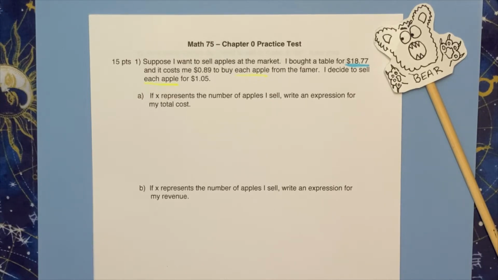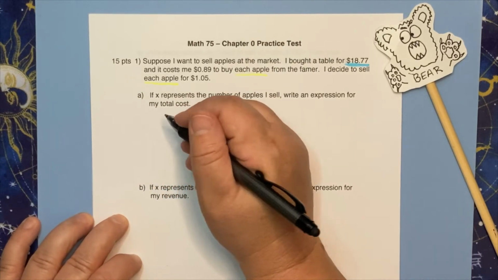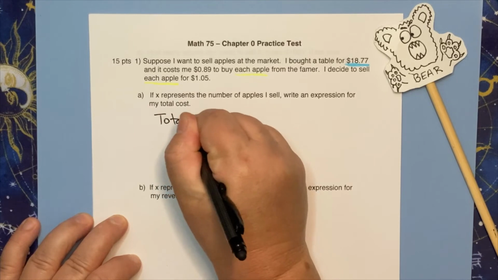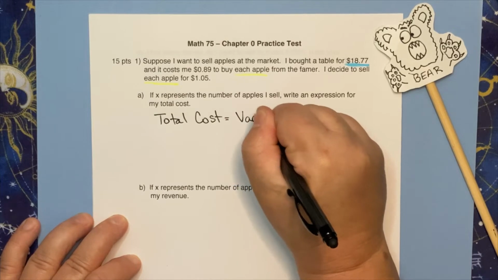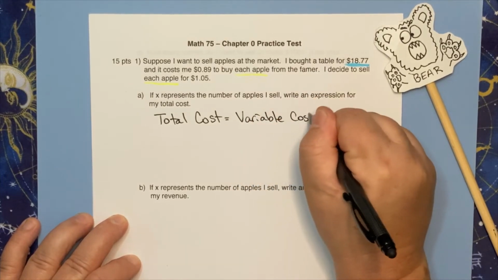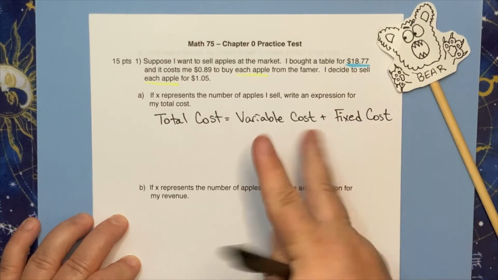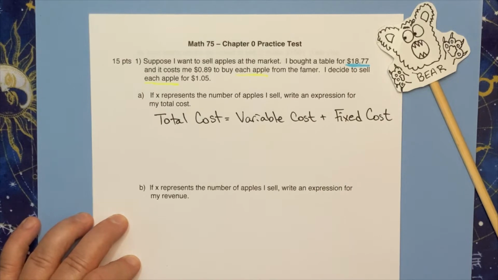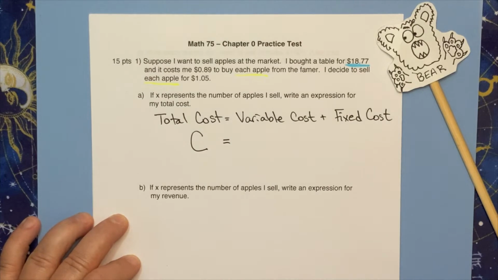In part A, if X represents the number of apples I sell, write an expression for my total cost. So I will remind you that total cost is equal to variable cost plus fixed cost. And you can reverse that order if you prefer. So in this case, I'm going to use C, and those of you who have looked ahead, you're going to see that eventually we're going to call it C of X. So if you'd rather call it C of X, that's fine.